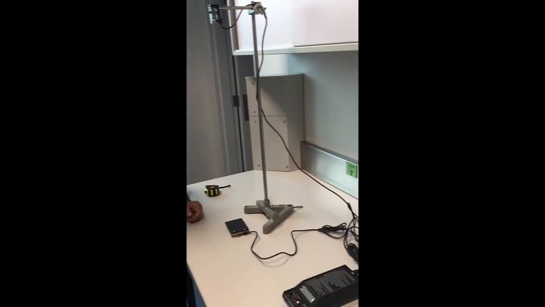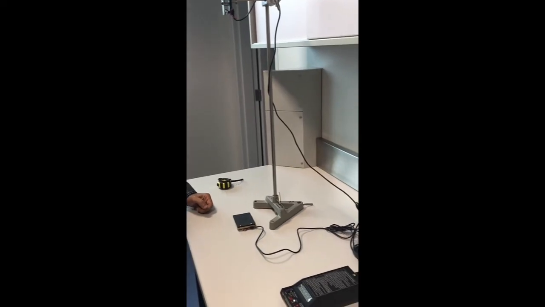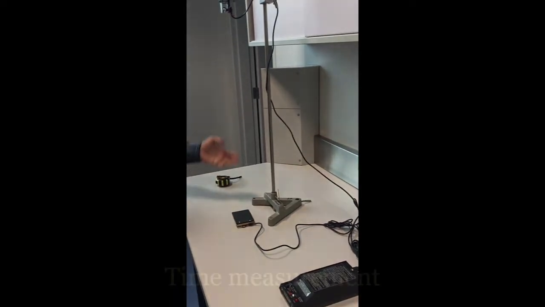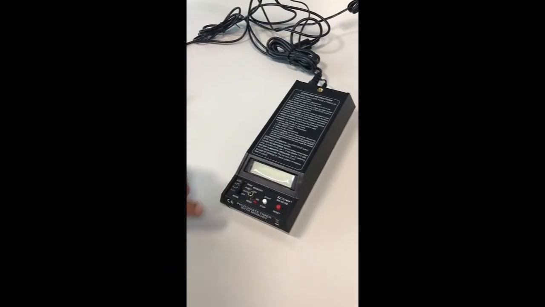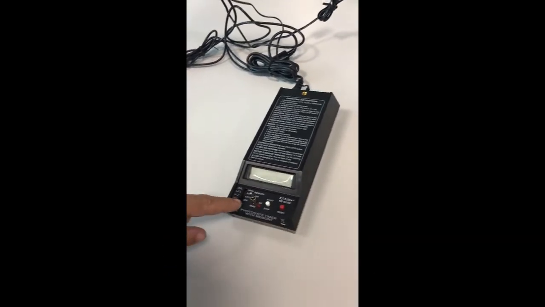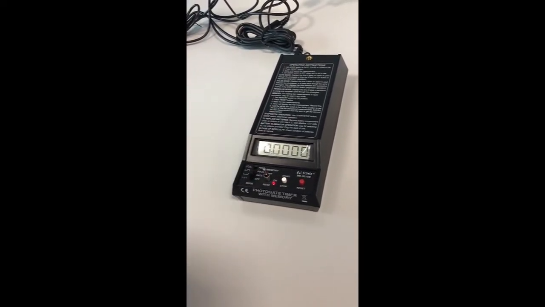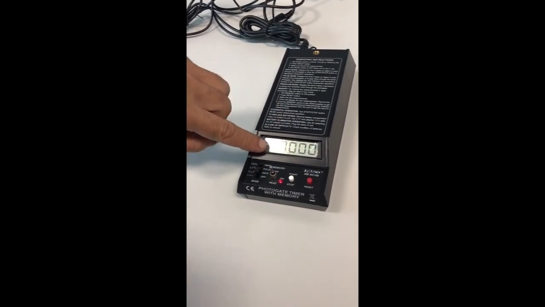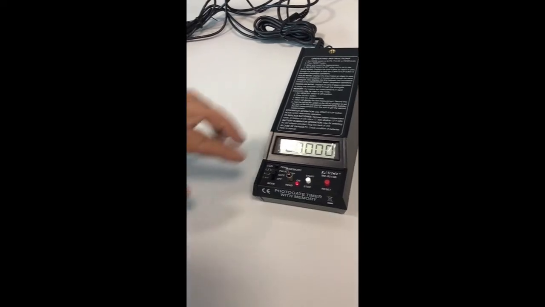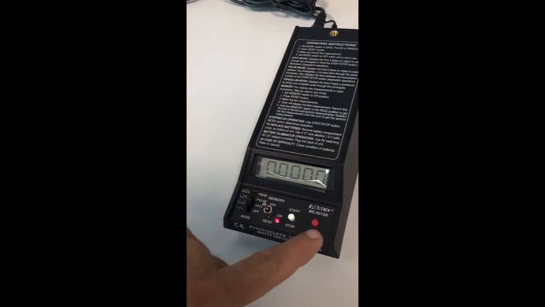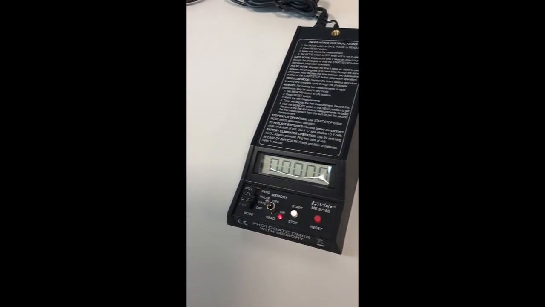So in your table, you will write 67.5 centimeter for the distance. Now to turn on the timer, I'm going to turn or move this switch to the gate position. Okay, and make sure that it is reset. If there are some numbers here, you can press on the reset button and it will reset again.